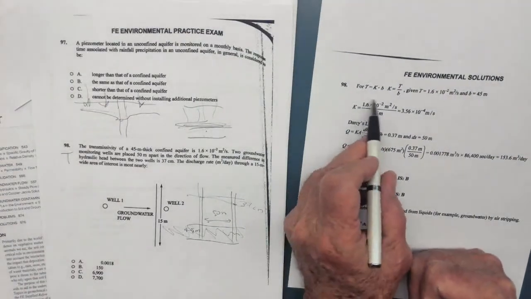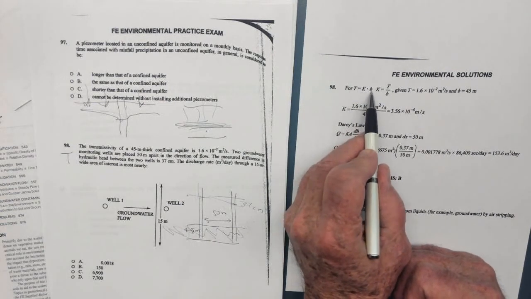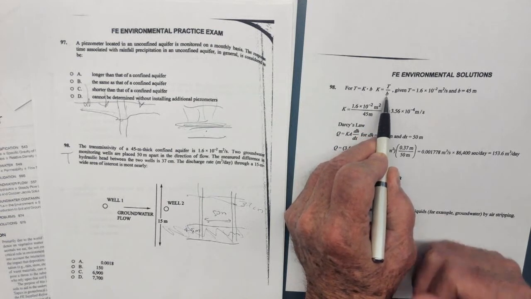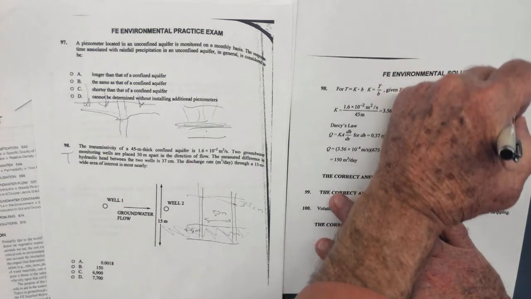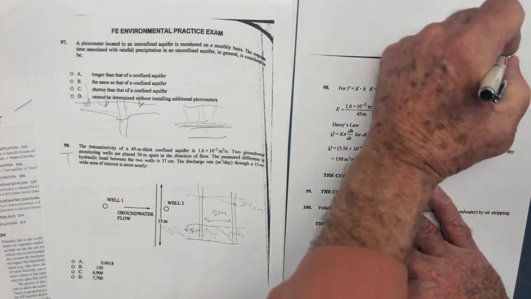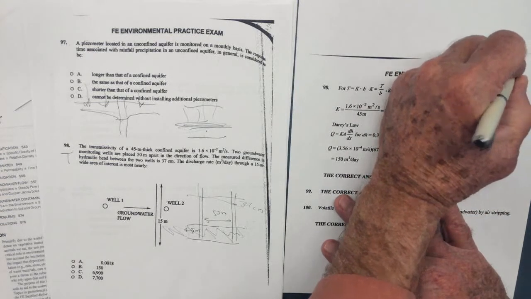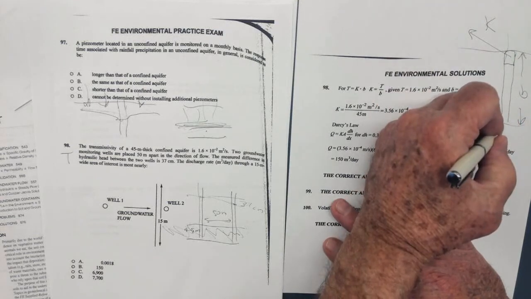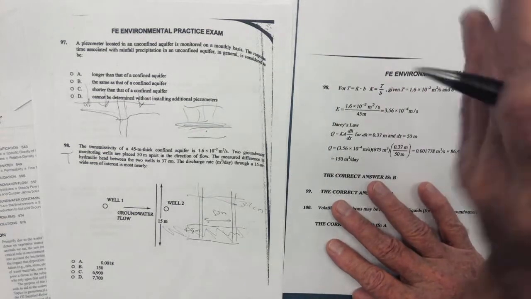But the tricky part here is this T, this transmissivity. If you took groundwater, what is transmissivity? It's K times B. It's the permeability times B, and B is the thickness of the aquifer, per unit width. So if I'm looking at the aquifer here and I take one little part, 1 meter square or 1 foot square, that's going to give me the K. But if I multiply by B, then I get the whole K times B, which is equal to T, and that tells me how much water I can get from this aquifer per whatever unit width, in this case meter.